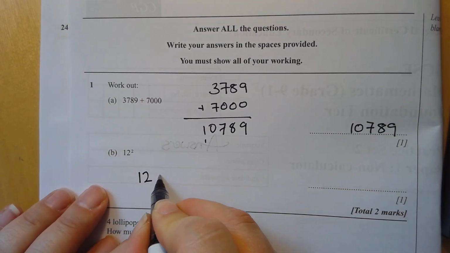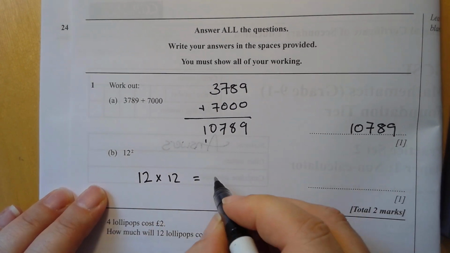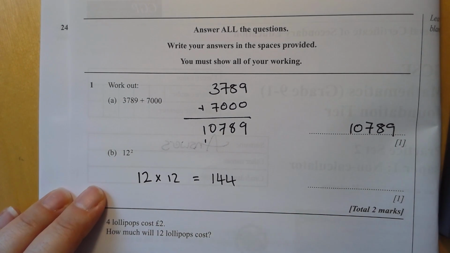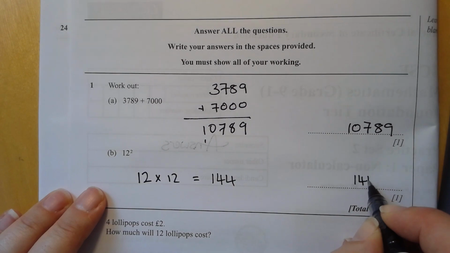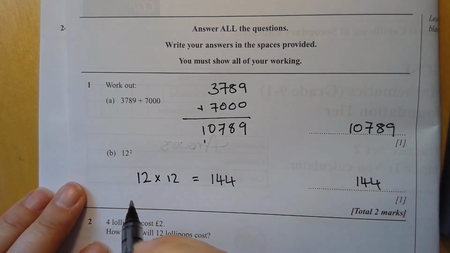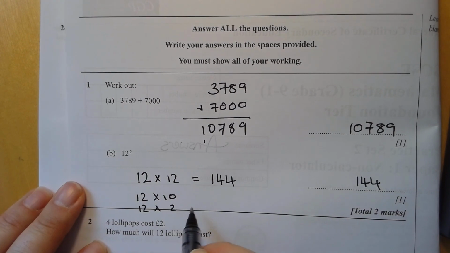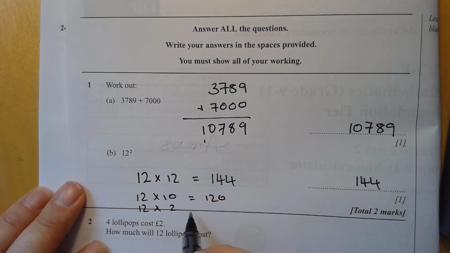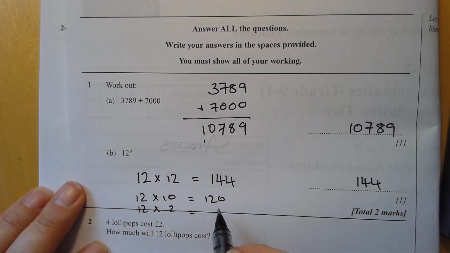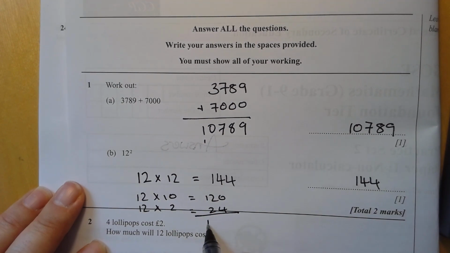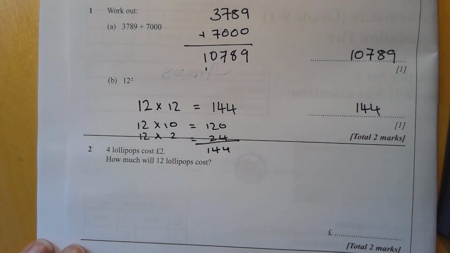12 squared means 12 multiplied by 12. 12 multiplied by 12 is a number that you need to know is 144. You can work it out by saying 12 multiplied by 10 is 120, plus 12 multiplied by 2 is 24, and then you can add those together.